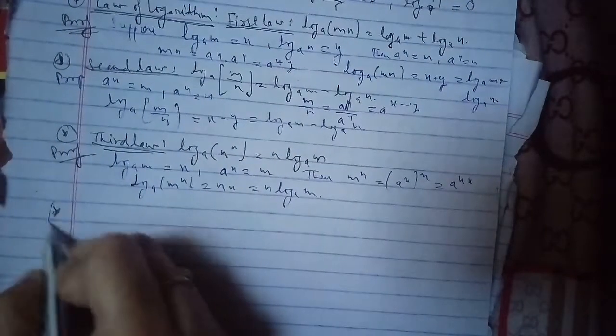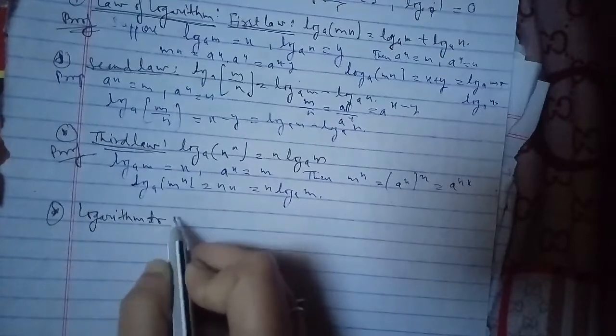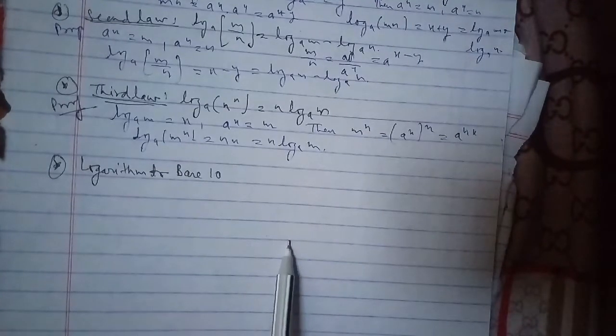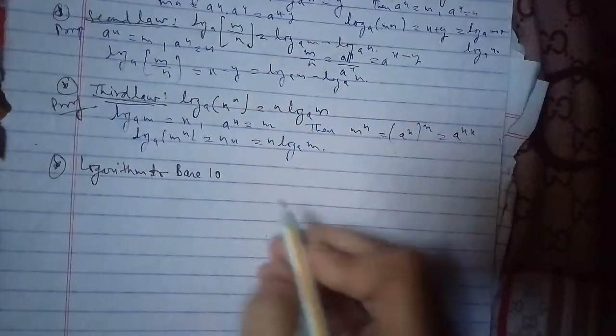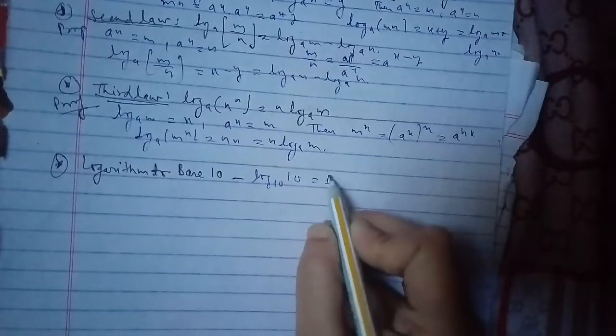Some examples that we have to discuss here: log 10 of 10 is equal to 1, since 10 to the power 1 is equal to 10. Log 10 of 100 equals 2, since 10 to the power 2 is 100. Log 10 of 10,000 is equal to 4, since 10 to the power 4 is equal to 10,000. Log 10 of 0.01 is equal to minus 2, since 10 to the power minus 2 is equal to 0.01.